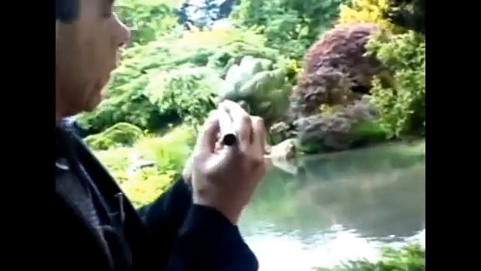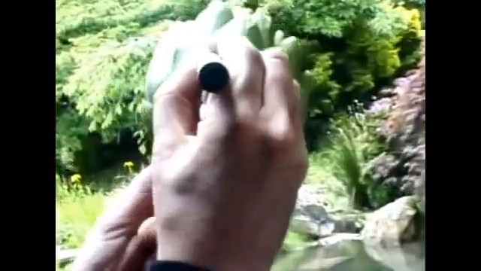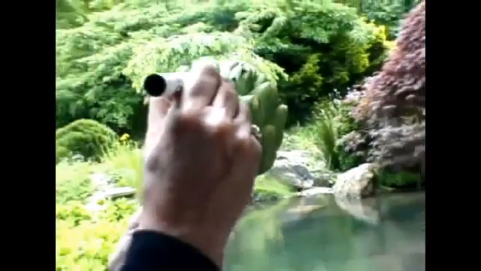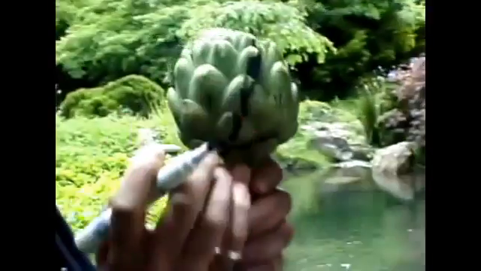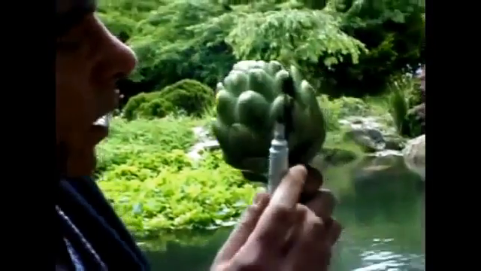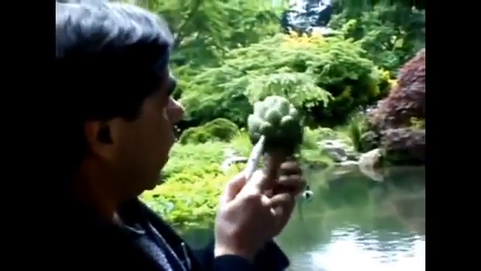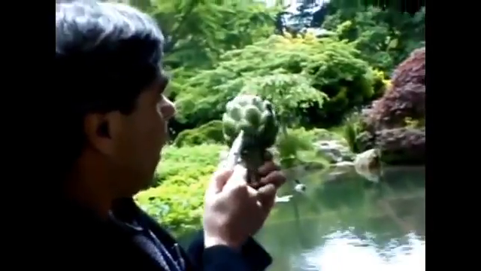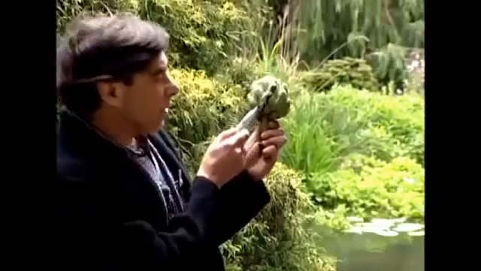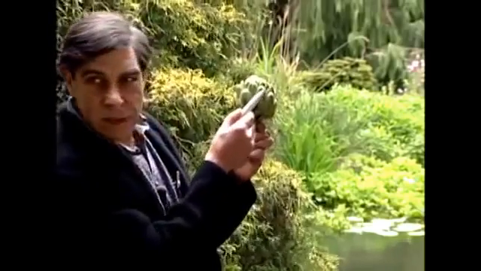For example, in this artichoke flower, I'll draw a mark so we know where we started, and I'll count this row of petals as one row. And what I'm going to do is count the numbers of parallel rows of petals. So there's 1, 2, 3, 4, 5, 6, 7, 8, and then back to the beginning. So there are 8 rows leading in this direction.